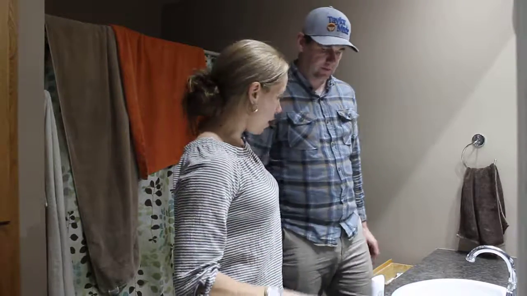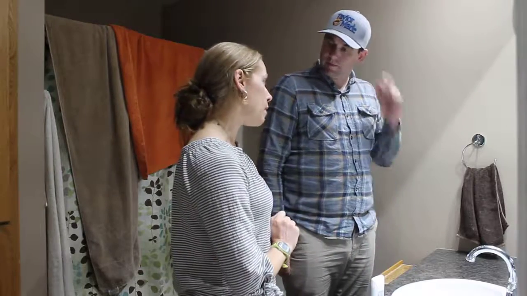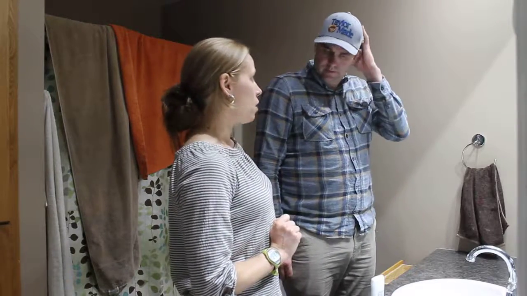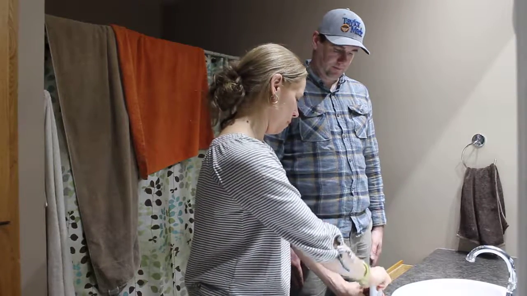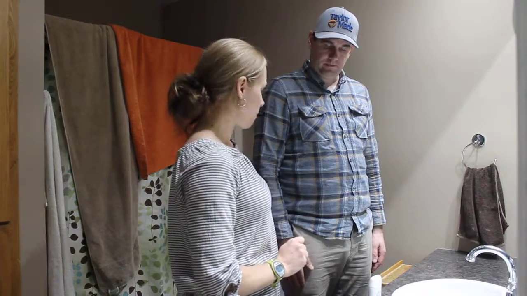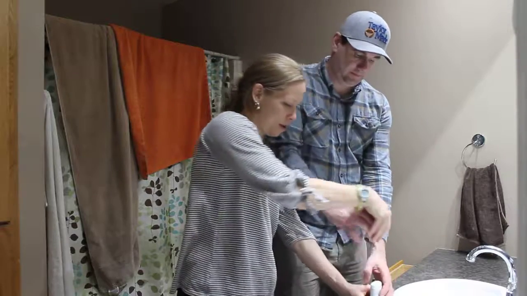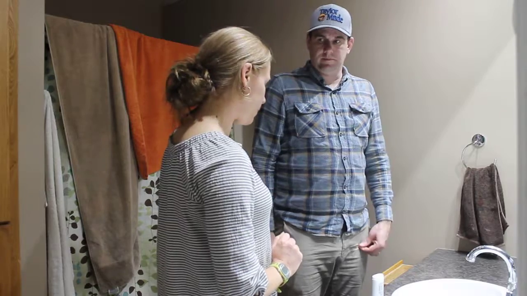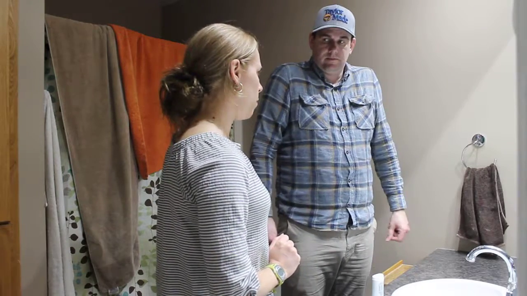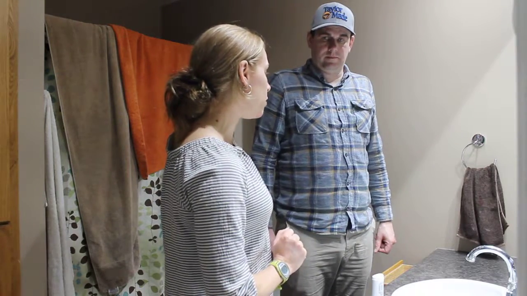Good job, Julia, getting the deodorant. That's for iPad time. Julia, can you take the top off the deodorant, please? Good job taking the top off, Julia. That's for iPad time. Julia, can you lift up one side of your shirt so I can see underneath your arm?